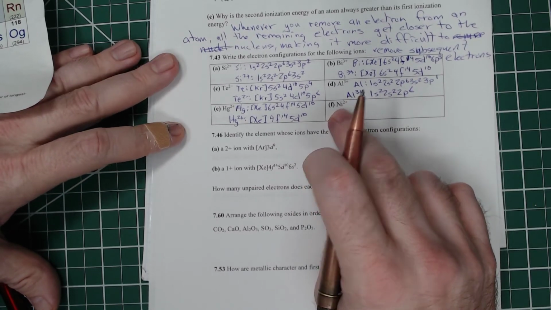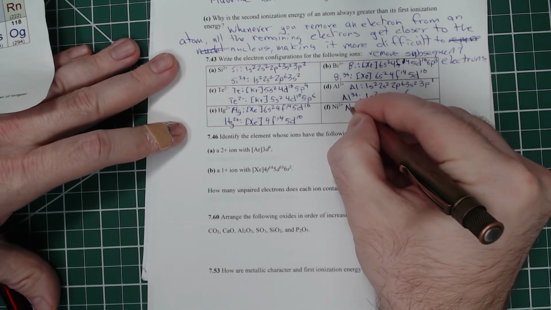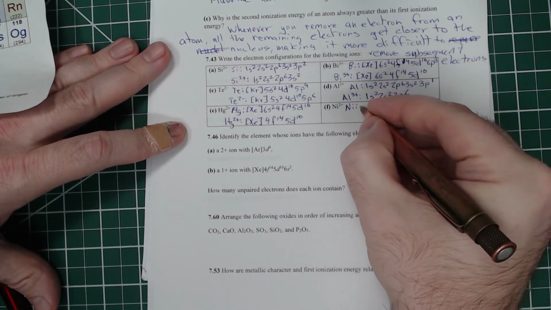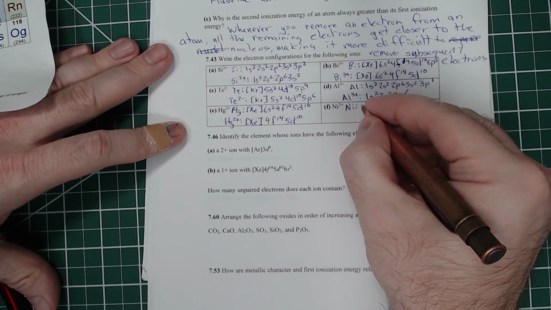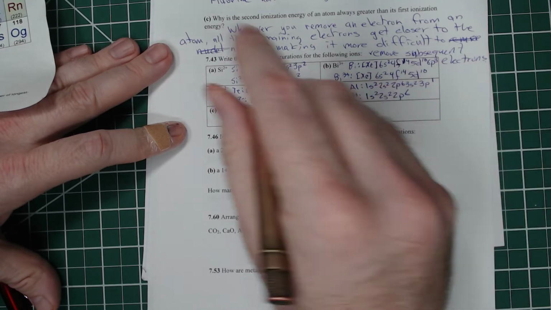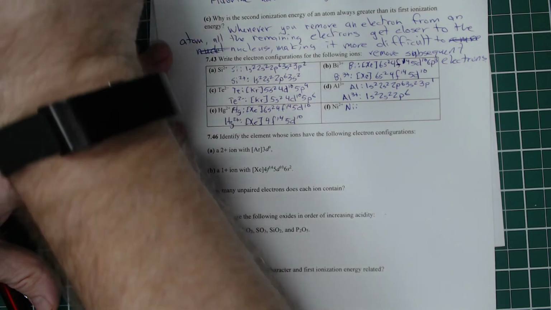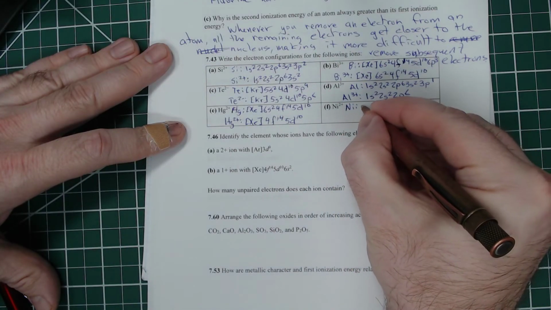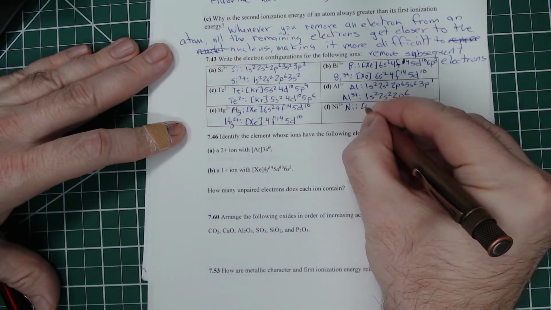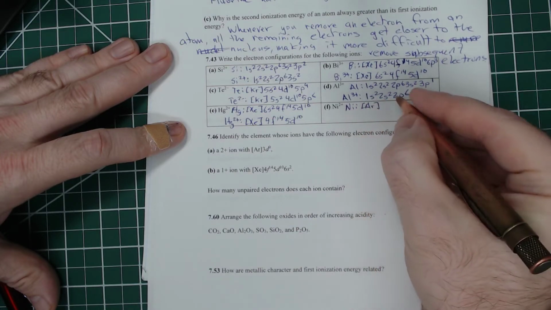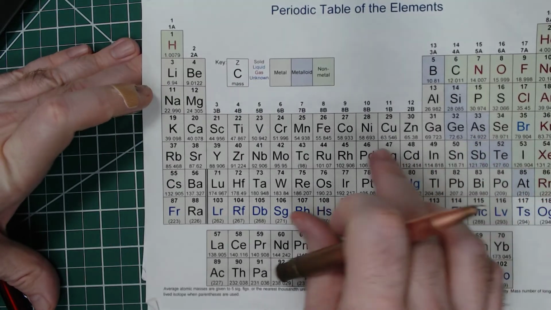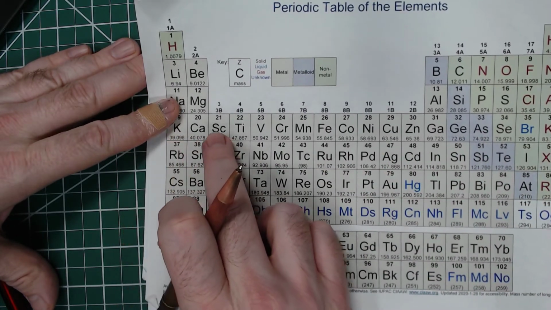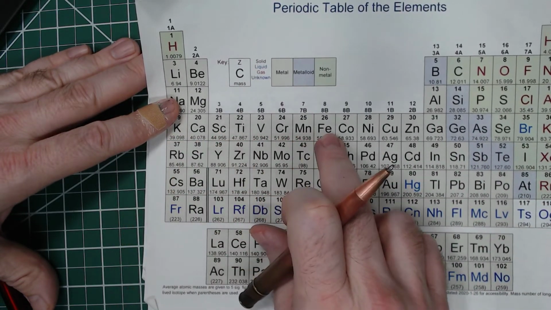Finally, let's look at nickel. So again, we'll start with the electron configuration for nickel by itself. So for nickel, we've got, let's see, where is nickel there? So it's number 28. So we can do argon. Argon is 18, and we need 10 more. So 4s2, and then 1, 2, 3, 4, 5, 6, 7, 8.